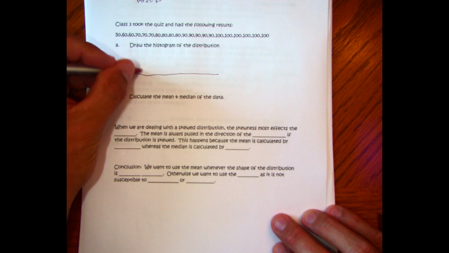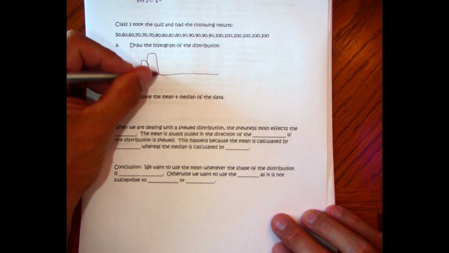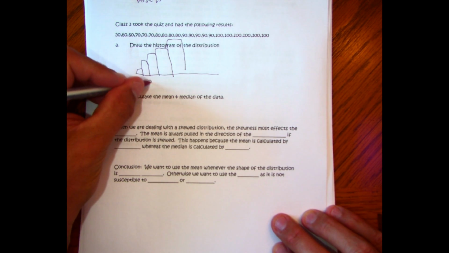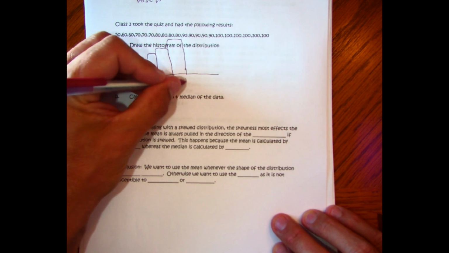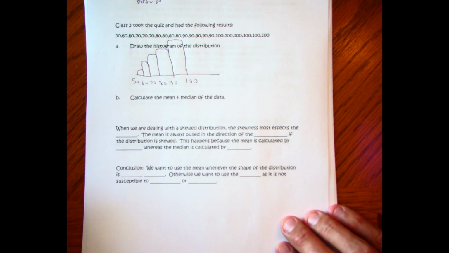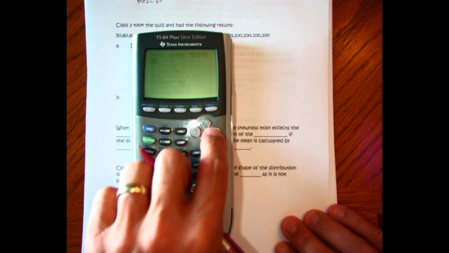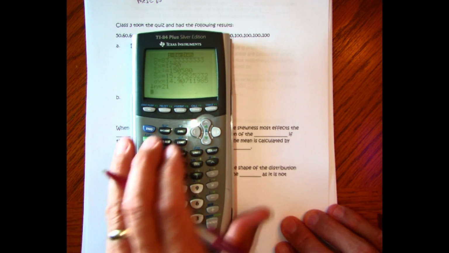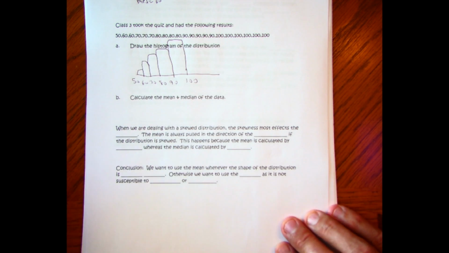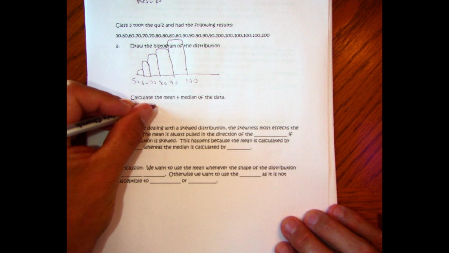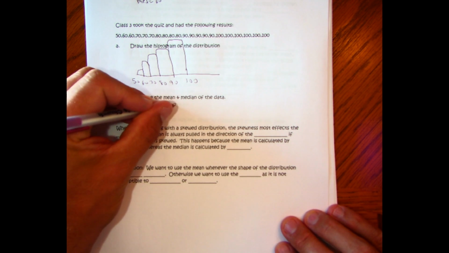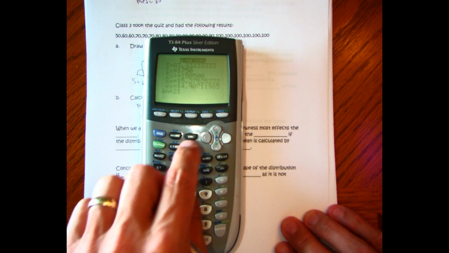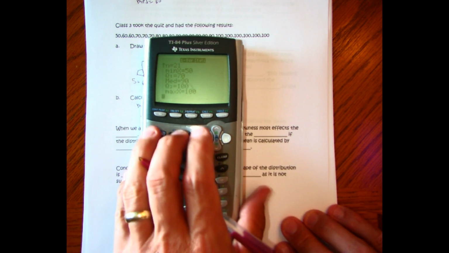So we'll do this. 2, 3, something like this. 50, 60, 70, 80, 90, and 100. Okay. Calculate the mean and the median. There we go. So the mean is 83.3. And the median is 90. Okay.